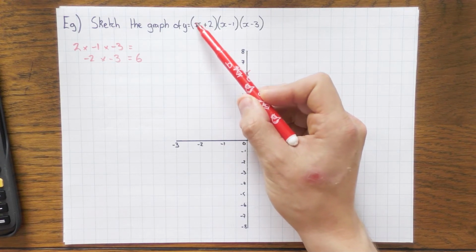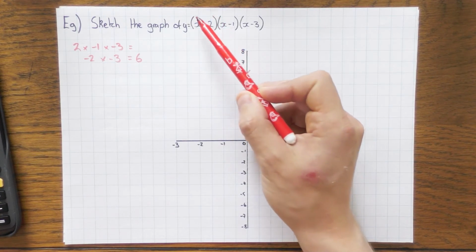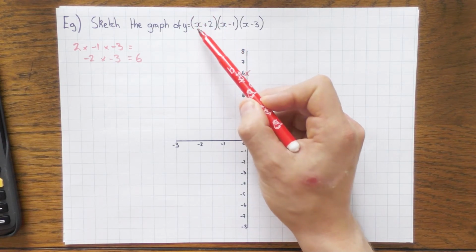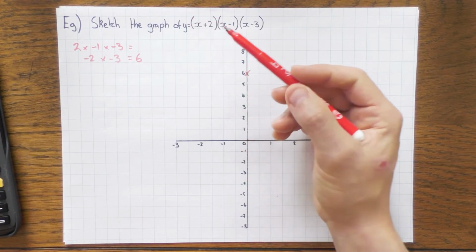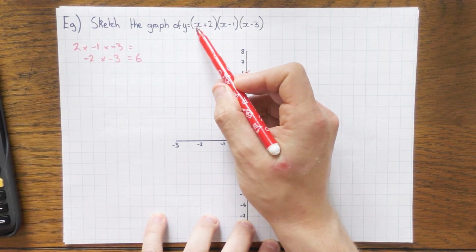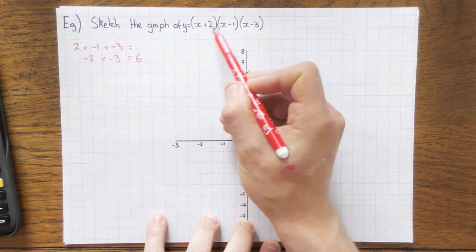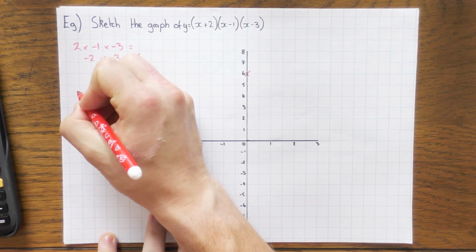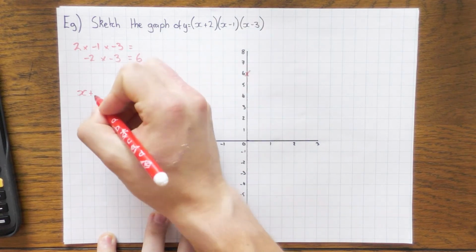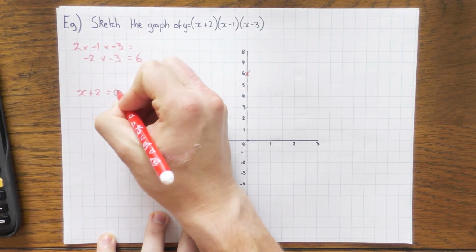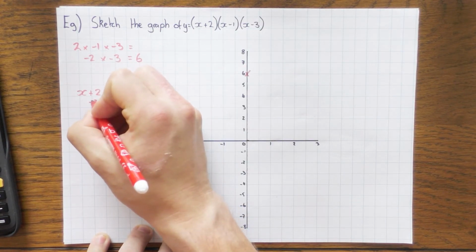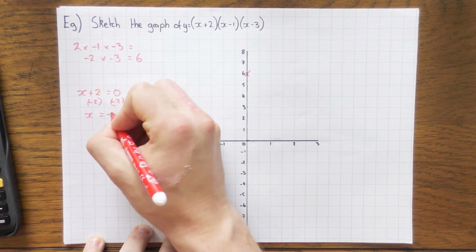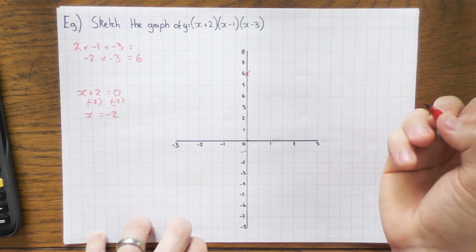Basically, what does x need to be to make this bracket here equal to 0? Okay, so what does x need to be to make this bracket 0? Now, hopefully you can spot that x will just be minus 2, because minus 2 plus 2 gives me 0. But if it's a bit more of a tricky one, don't forget you can just rearrange it. So I've got x plus 2, I need it to equal 0. So all I'm going to do is minus 2 from both sides. So x is minus 2. Okay, it's as simple as that.